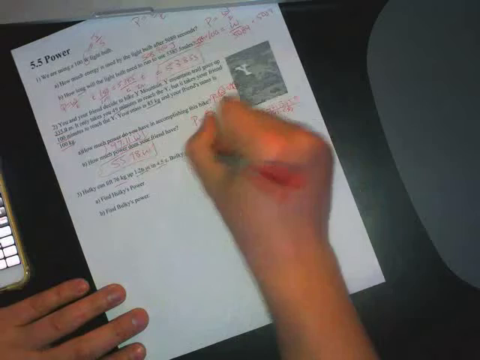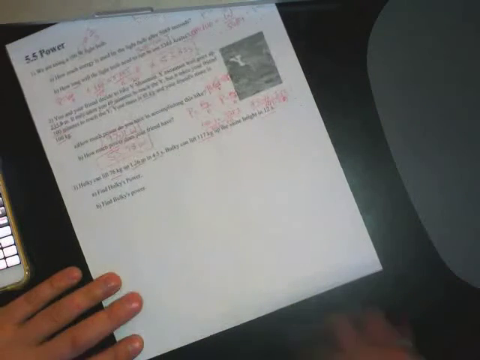Okay? So, Hulky can lift this much mass up this far in this many seconds. Bulky can lift this much mass the same height in 12 seconds. So again, when you're lifting something up, the energy that is changing is your gravitational energy.